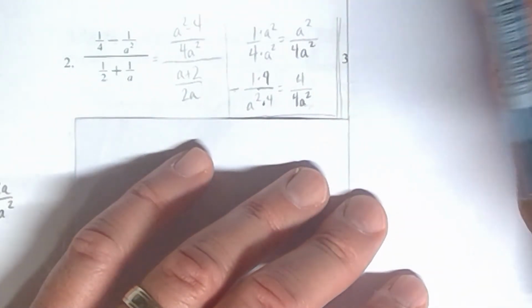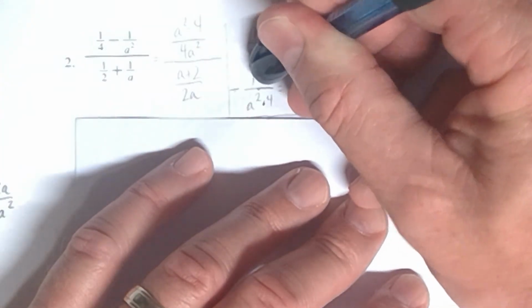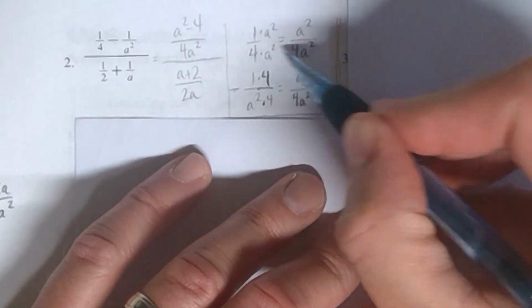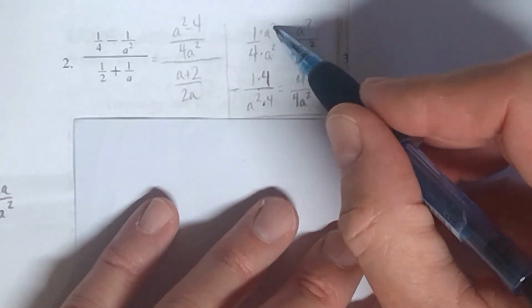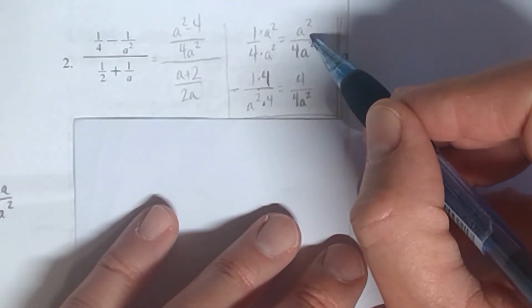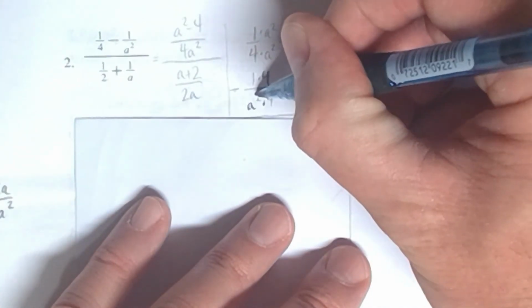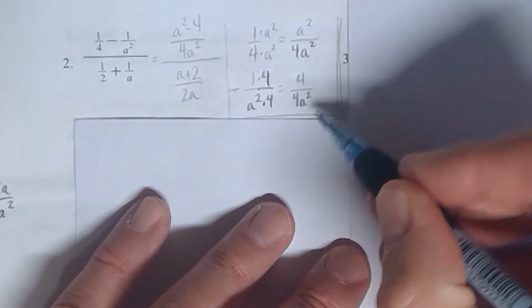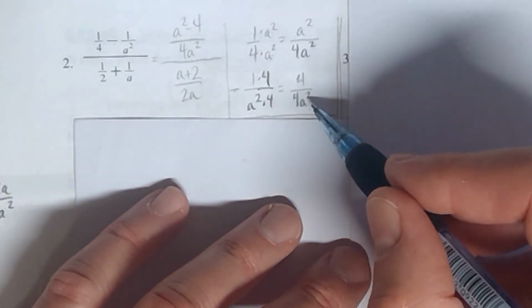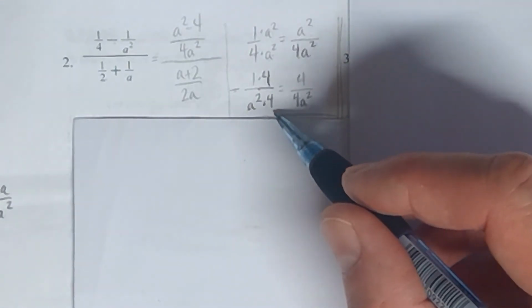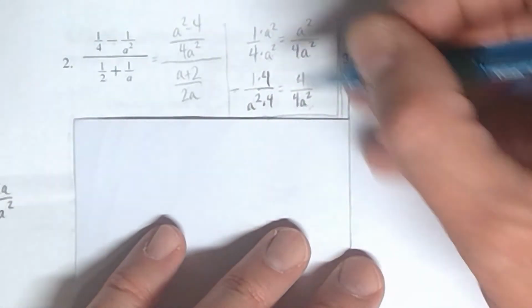So we need to multiply by the appropriate things here. 4 times a squared gives me the LCD, so I multiply the top by a squared as well. Down here, I already have a squared in the denominator, so I need to multiply by 4 to get 4a squared, because a squared times 4 is the same thing as 4 times a squared. So times 4 would be the appropriate thing to do there.